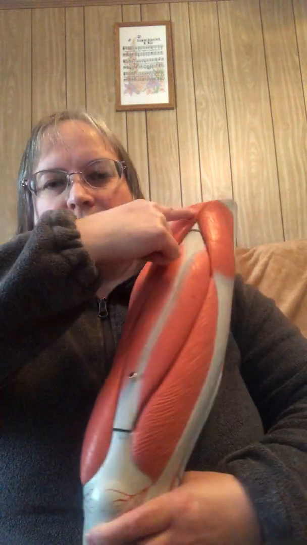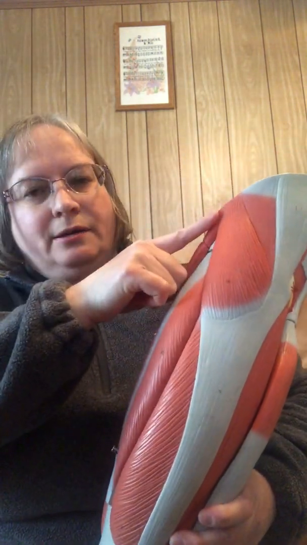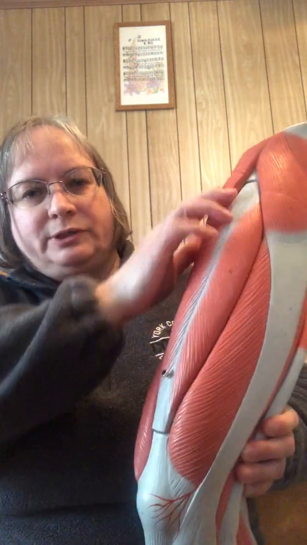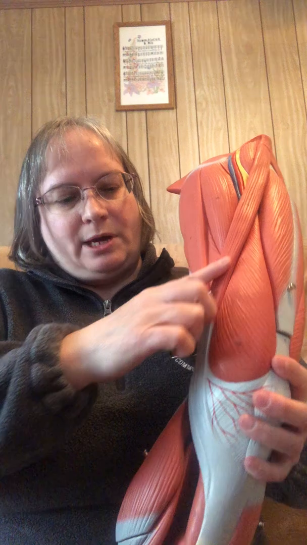All right, so the Sartorius is this long, skinny, curved one here. It starts over here on the anterior side of the leg. Here's your quadriceps. It's way up here by the quadriceps. And then it goes way around and ends on the medial side of the knee, down in here. And we do need to know origins and insertions here.